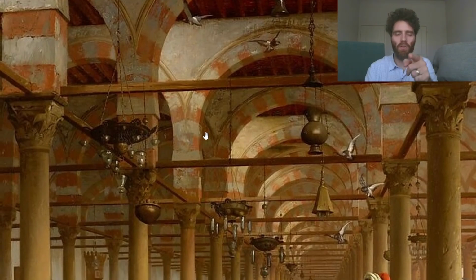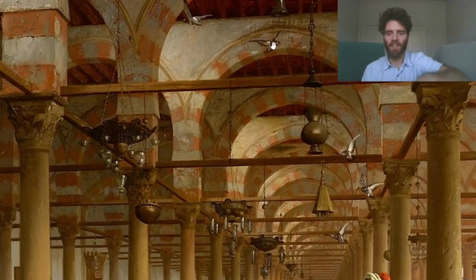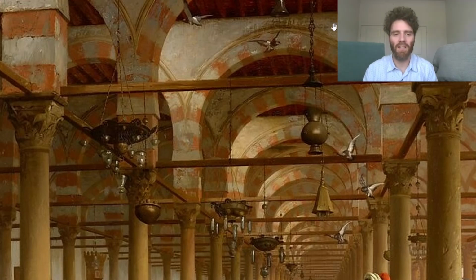What else do you see? I see chandeliers or lamps in the ceiling, hanging from the ceiling. I see lamps and chandeliers hanging from the ceiling.